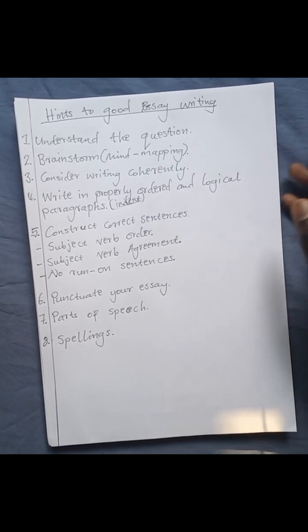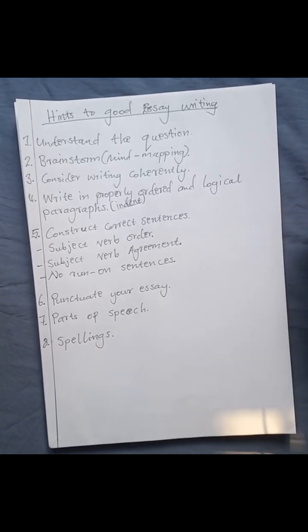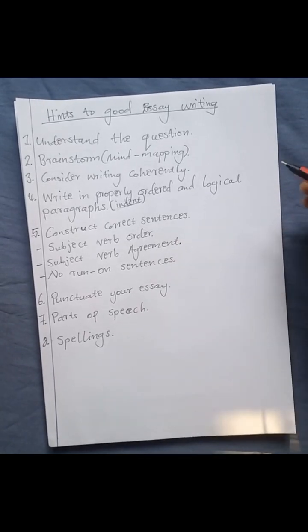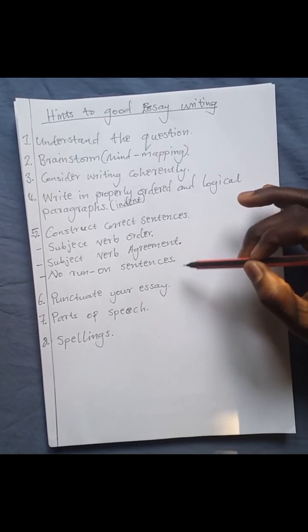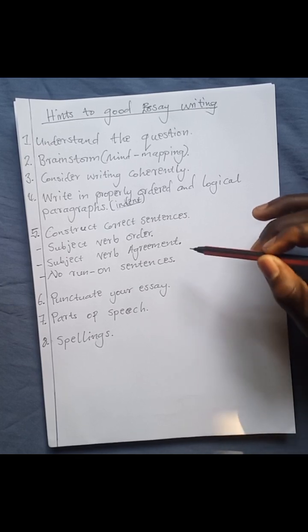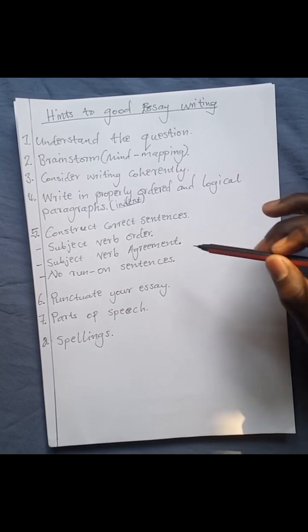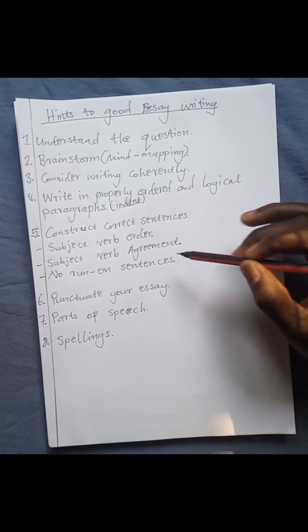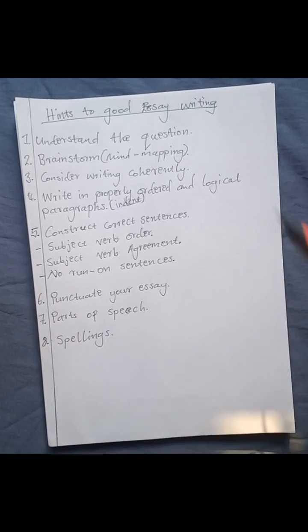Now, apart from that, under sentence construction, candidates are supposed to be aware of run-on sentences. Run-on sentences, this is where a candidate would write a paragraph without punctuating it. With that being said, I'll go to the 6th hint to writing a good essay.